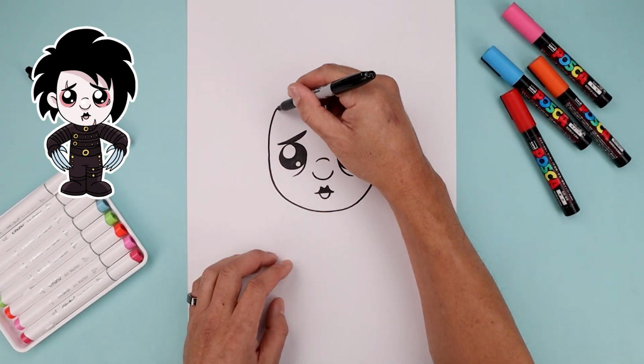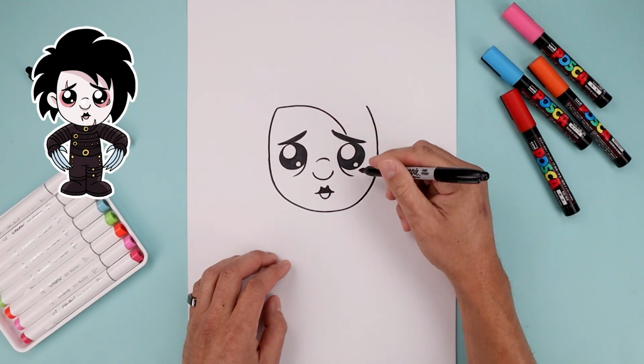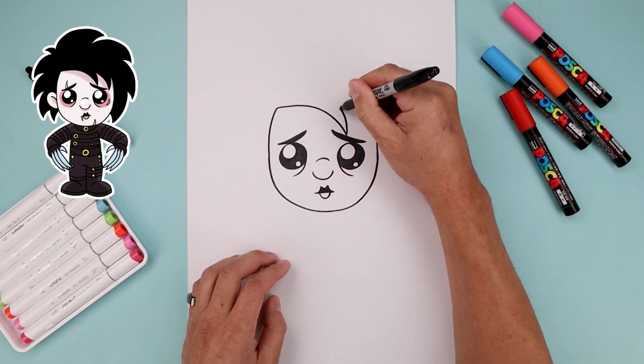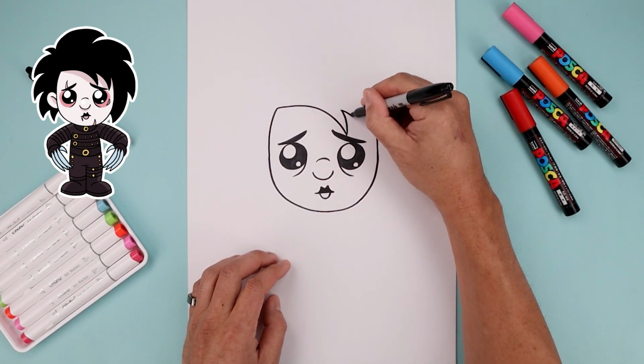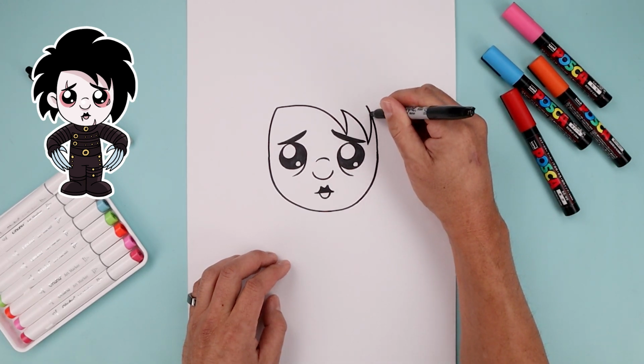And then on the left side, I'm just going to bend this across and then down towards the right. Bend that back up toward the top. Let's add another point, going out and then down on the side of the head, and all the way back up towards the top.